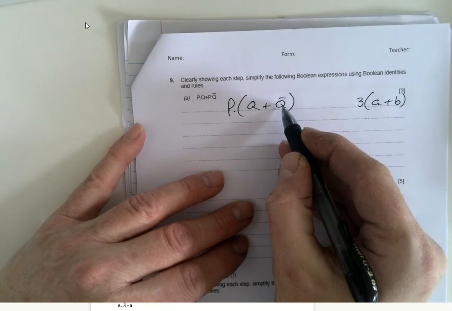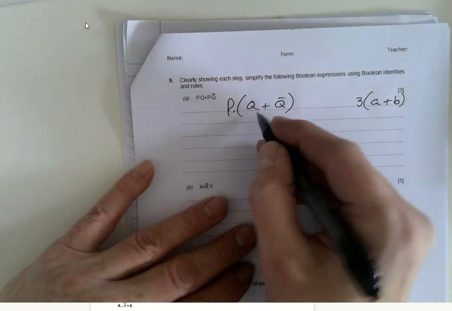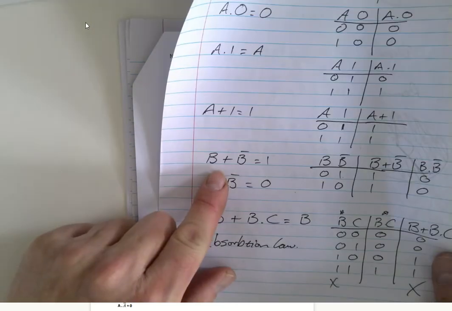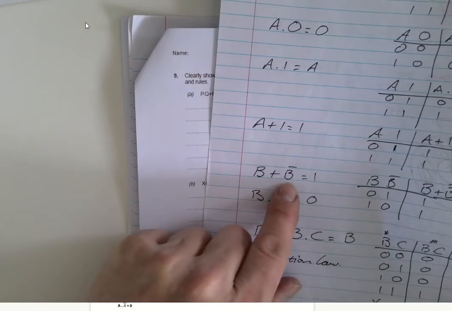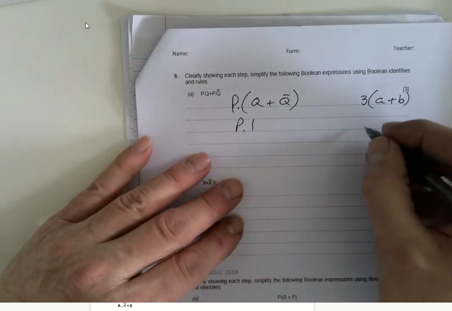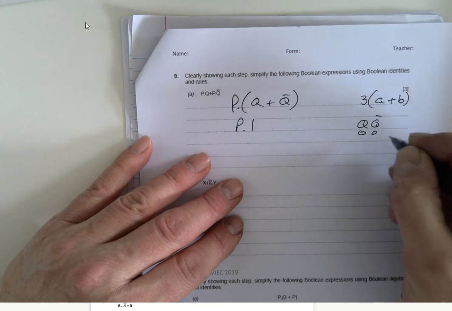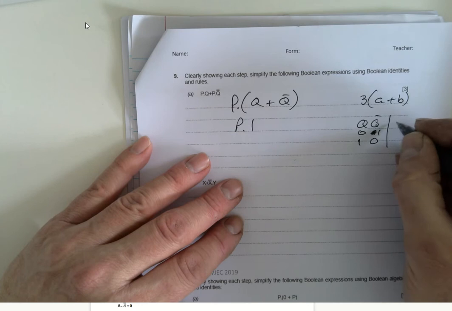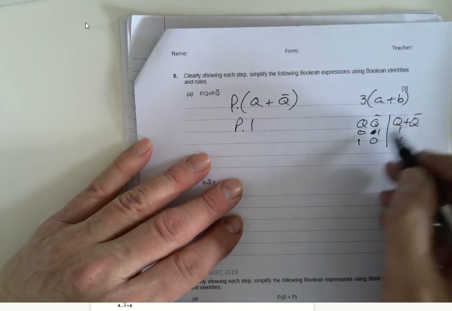PQ or P not Q. Same thing. So I've done that. Isolated, P and Q or not Q. Now I've already done this on that particular one. Q or not Q equals 1. So I know that that equals 1. P and 1. I would expect to see this in an exam, no? P, 0, 1, and 1, 1. So I'd expect to see that, although it's not required.